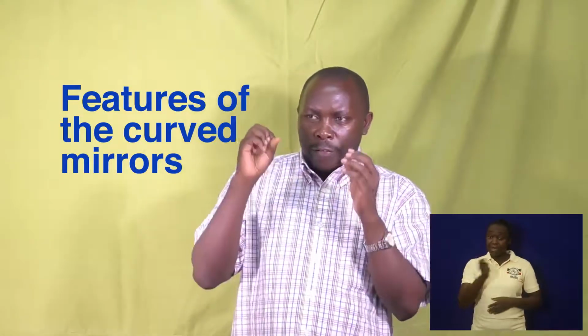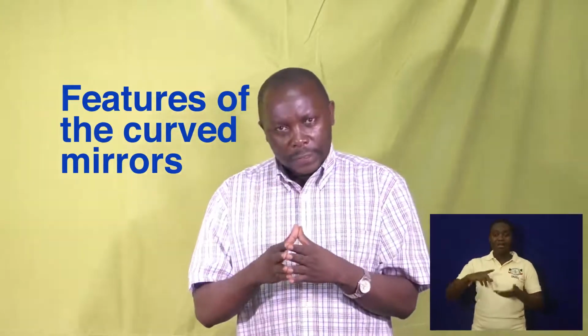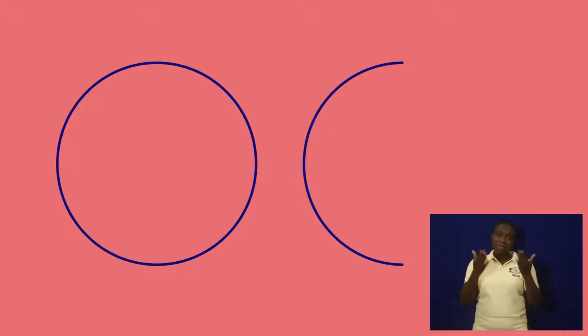Now, if you have a pencil or a pen and a compass, you draw a circle or a half circle. Draw a circle or just a half circle. Both of them will work. But if you draw the half circle, make sure that you indicate the center of that circle. The center of that circle is very important.